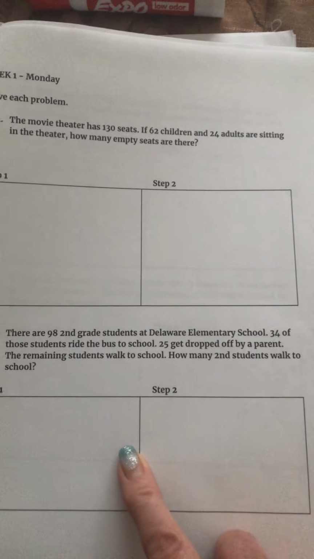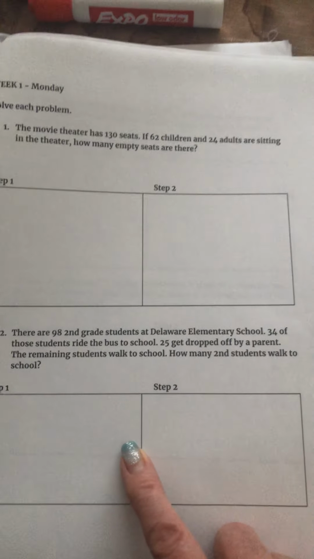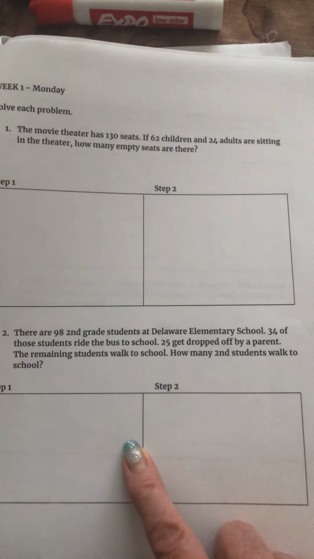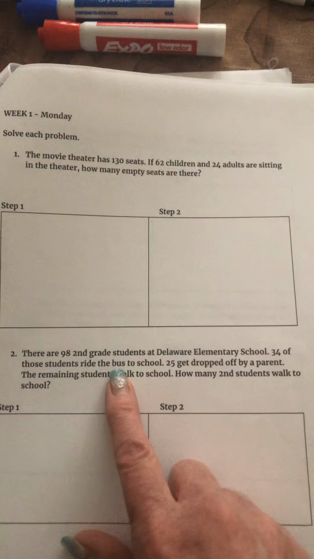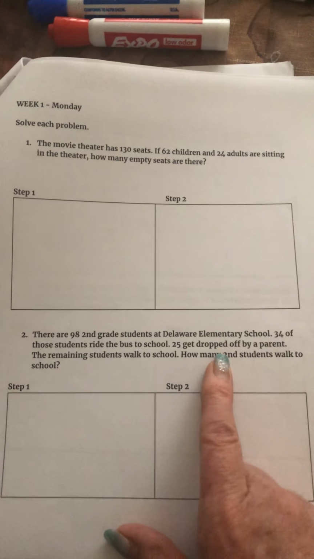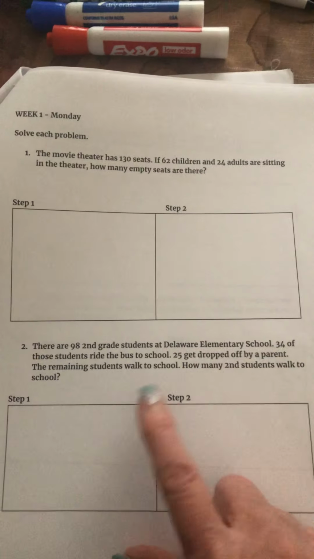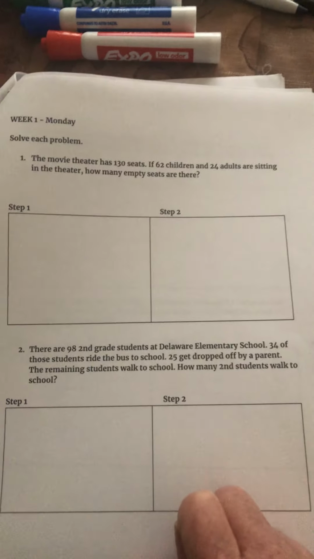So again, this wasn't the one in here, but it was similar to this one. This one says that there are 98 second grade students in Delaware Elementary School. 34 of these students ride the bus to school. 25 get dropped off by a parent. The remaining students walk to school. How many students walk?